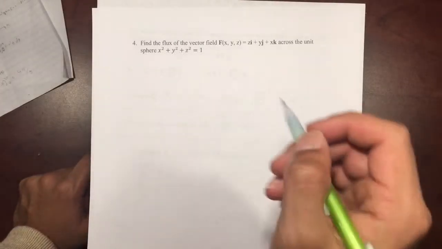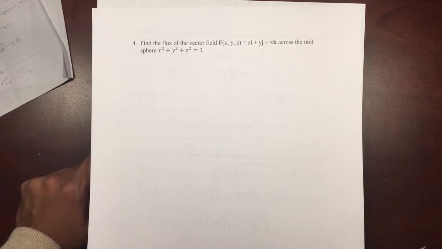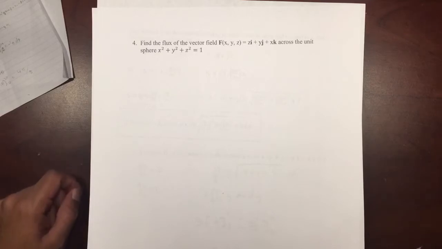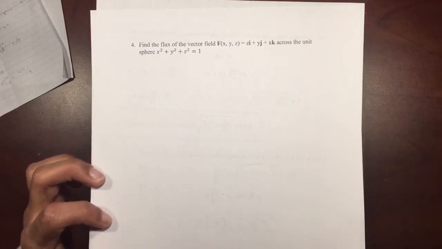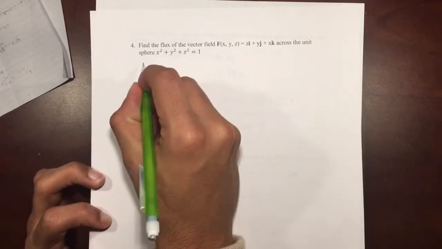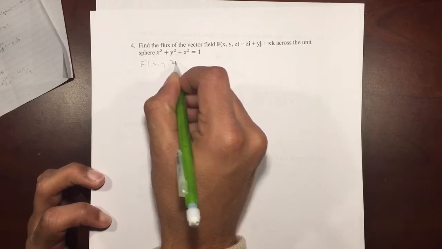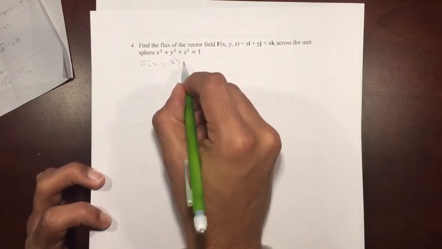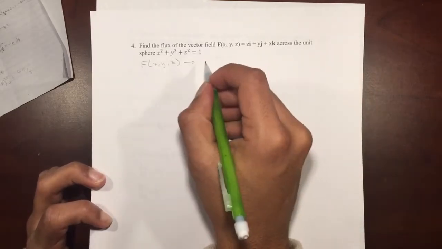So for number 4, we're asked to find the flux of the vector field F of x, y, z equals z i plus y j plus x k across the unit sphere x squared plus y squared plus z squared equals 1. And so the first thing that we're going to do is convert F of x, y, z into variables F of r, phi, and theta.